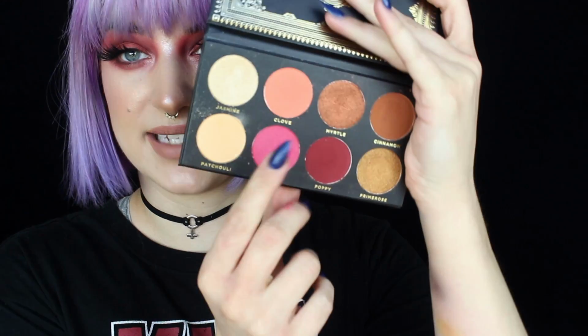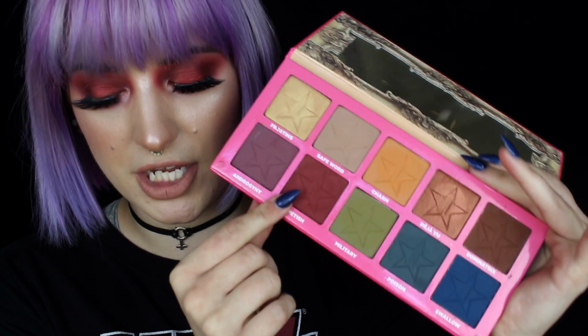Again, from Ace Beauté, I did not have these in order at all, but Poppy is a really good red. We got this in BoxyCharm, so you guys might actually have this palette. From Jeffree Star's Androgyny, I love Fetish. It's such a good red. It's so pretty. It's a little bit more of a metallic kind of finish, and I love it.